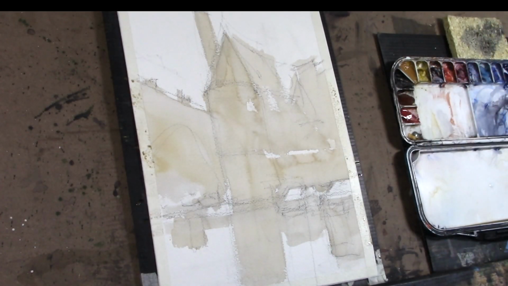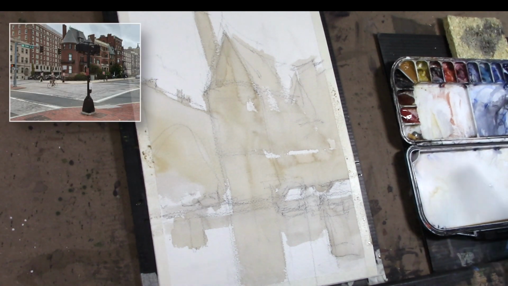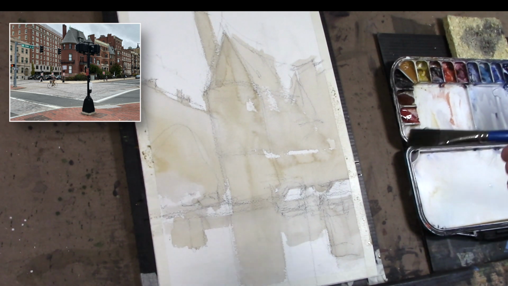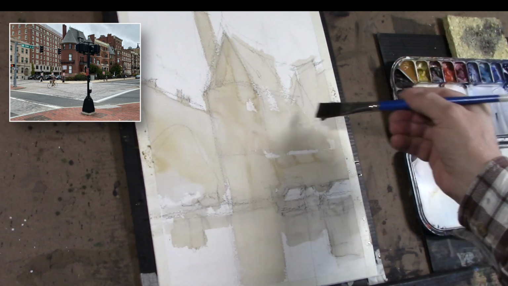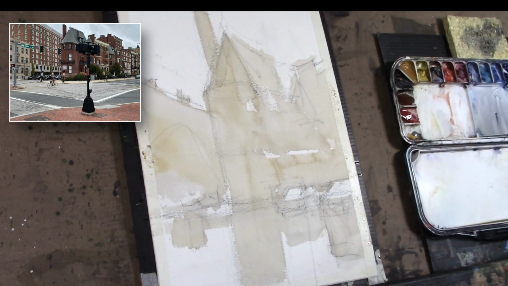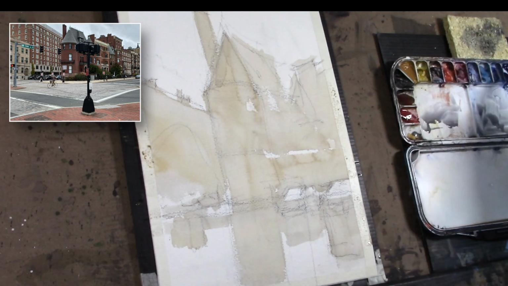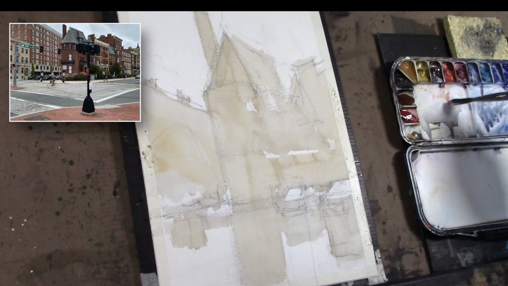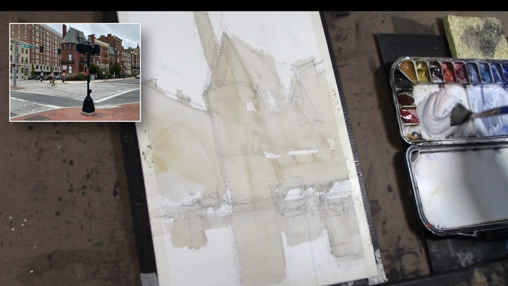Building up the midtone in this shape. I'm using ultramarine blue and burnt sienna. I'll be going back and forth between these two, I think.